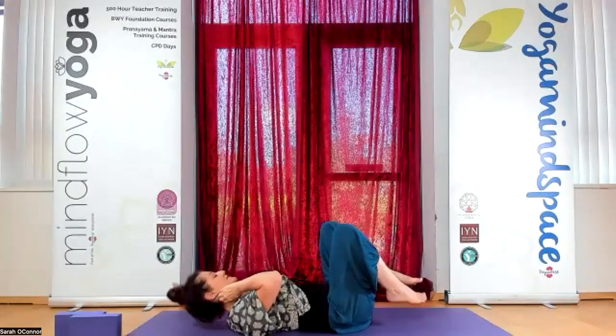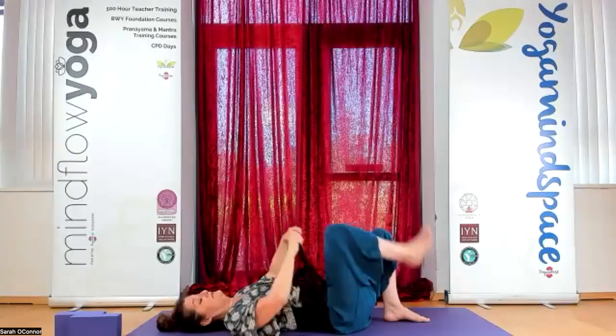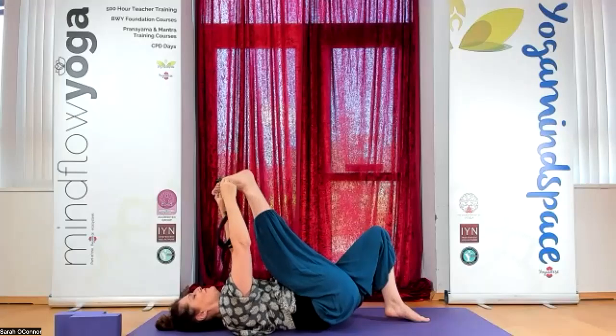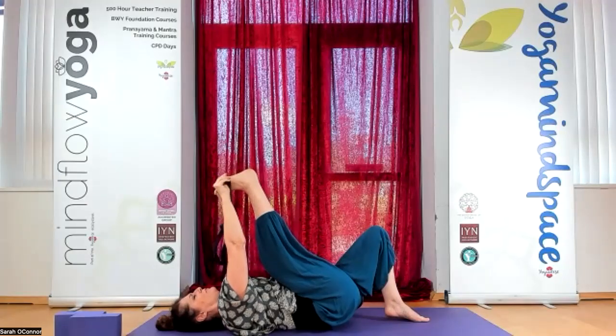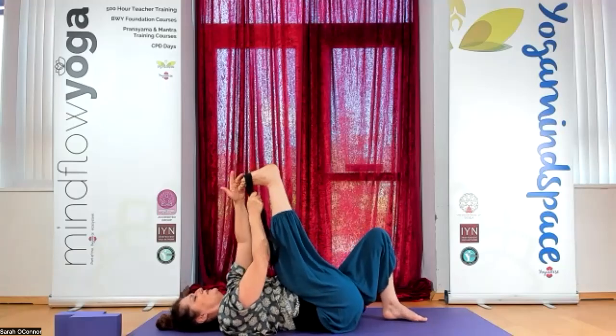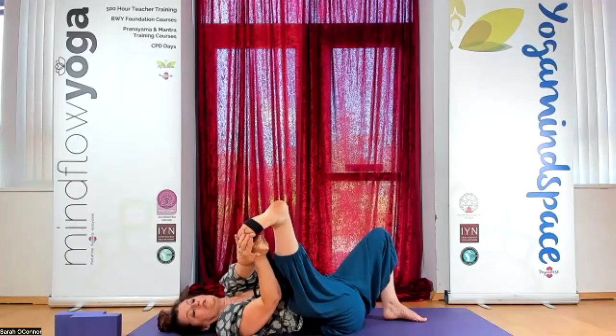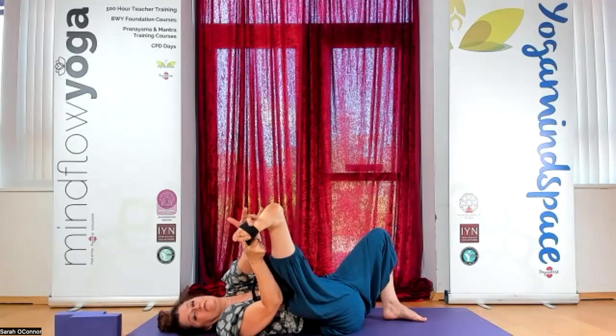Lovely, and release. So let's just do our usual leg work to warm up the rest of the muscles of the legs. So bring the belt to the ball of the right foot and be really conscious of the arch of the foot, even in this movement. So you're bringing the belt onto the ball of the foot, the toes pull back, so the arch is completely free.